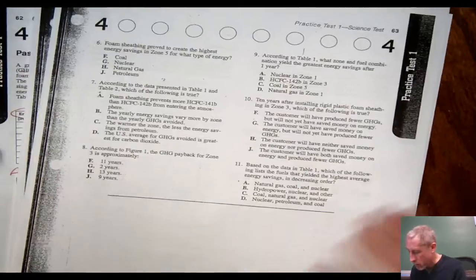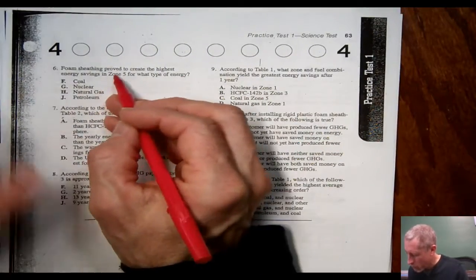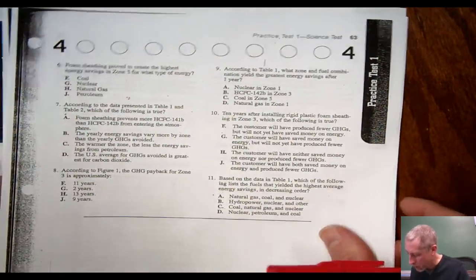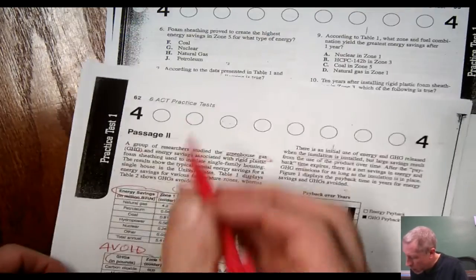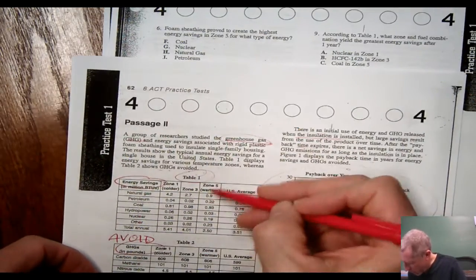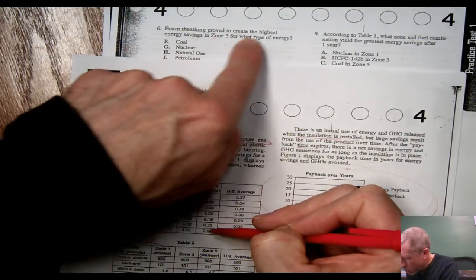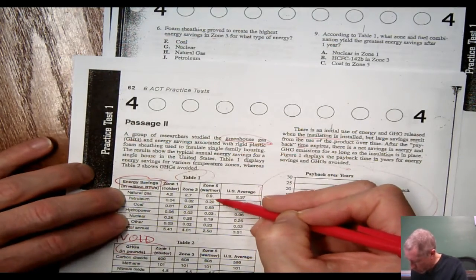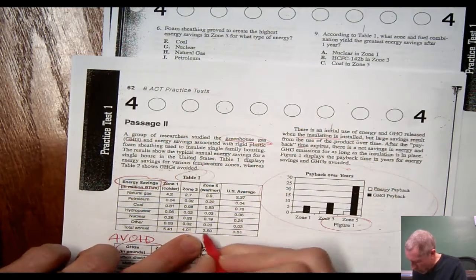Now I'm going to start reading some questions here. Foam sheathing proved to create the highest energy savings in Zone 5 for what type of energy? So energy saving, that's my first table. And we're looking at Zone 5, so that's this one. The greatest savings, so I want to look for the one with the highest number.